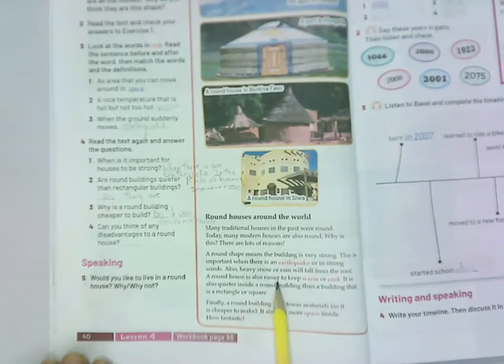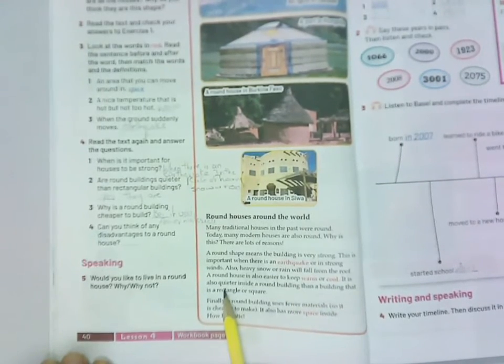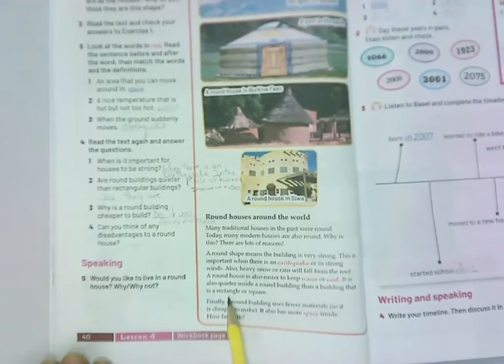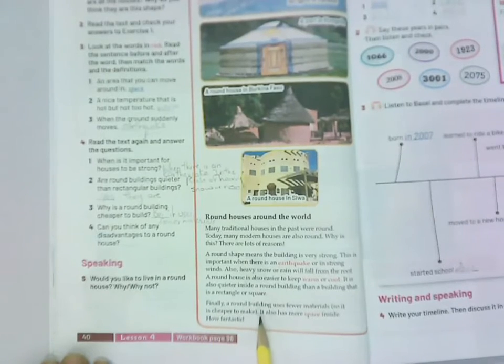And a round house is also easier to keep warm or cool, and it is also quieter inside a round building than a building that is a rectangle or square. And finally, a round building uses fewer materials, so it is cheaper to make. It also has more space inside.